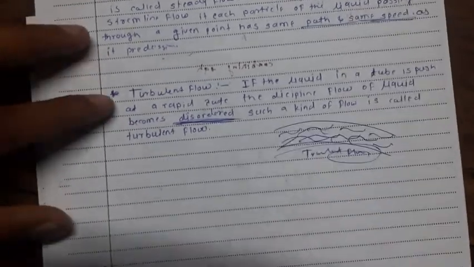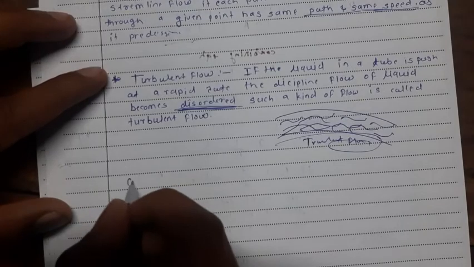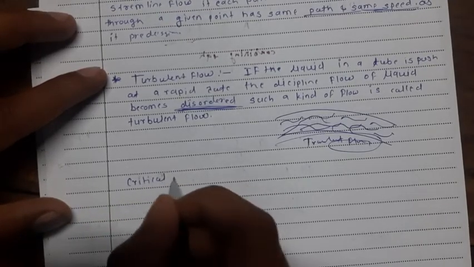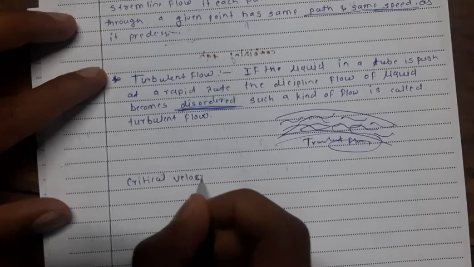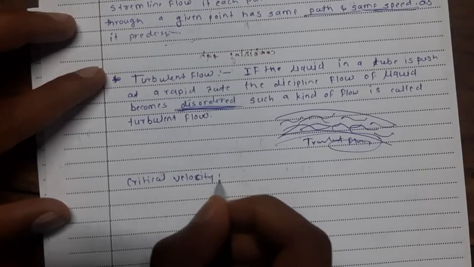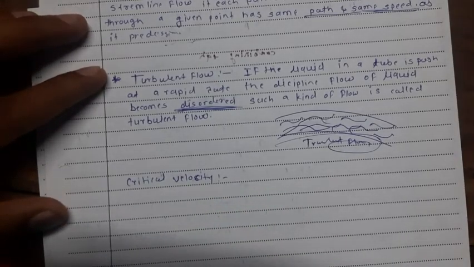Now what is this critical velocity? When the velocity of the liquid becomes greater than the critical velocity, the steady flow of the liquid becomes turbulent flow. Such a kind of velocity is called the critical velocity.